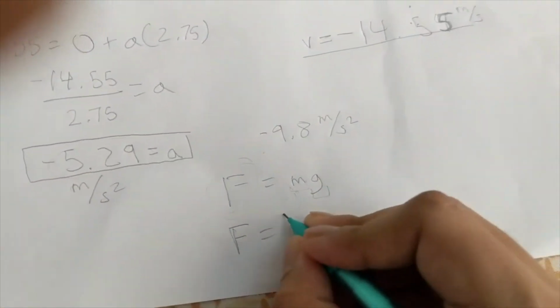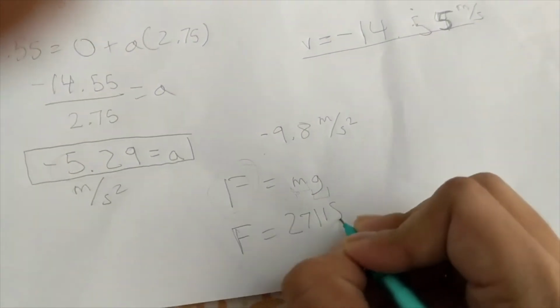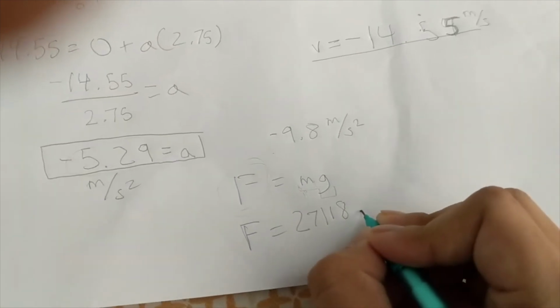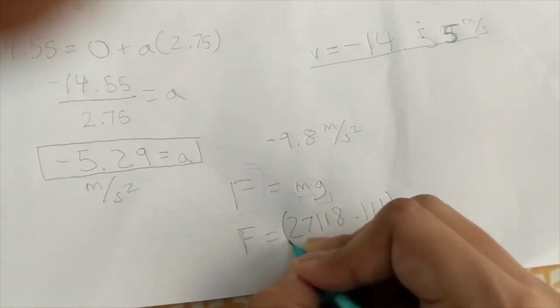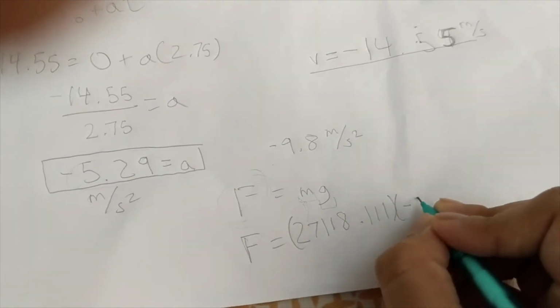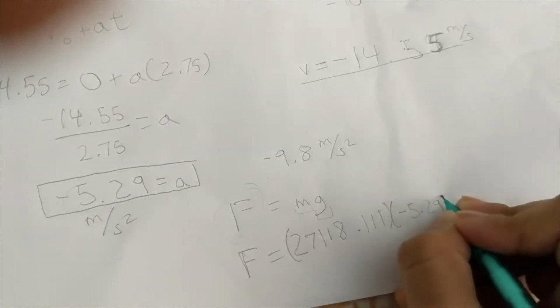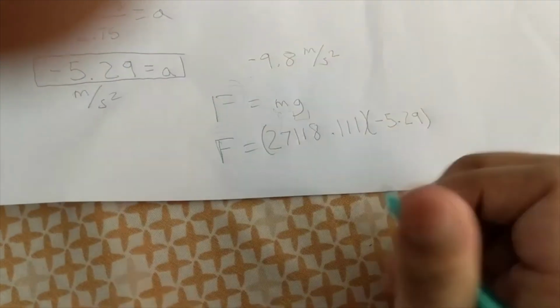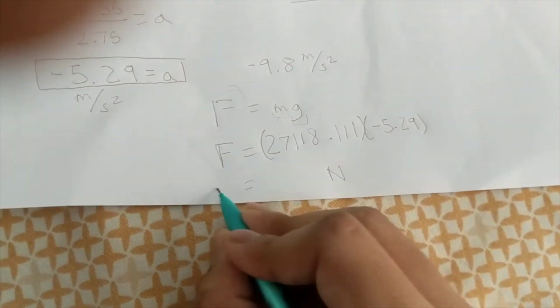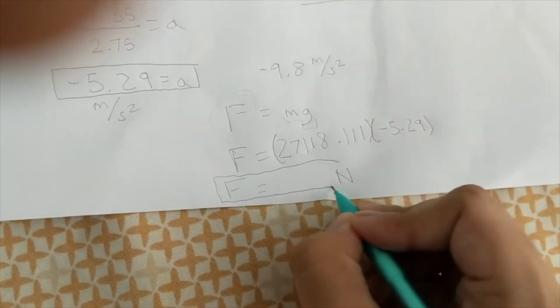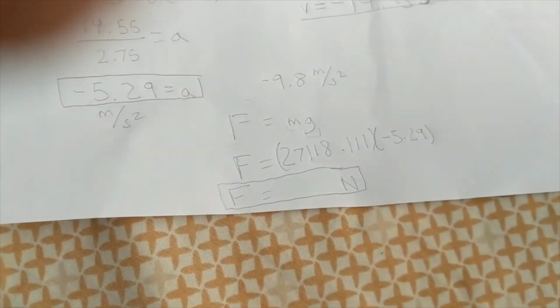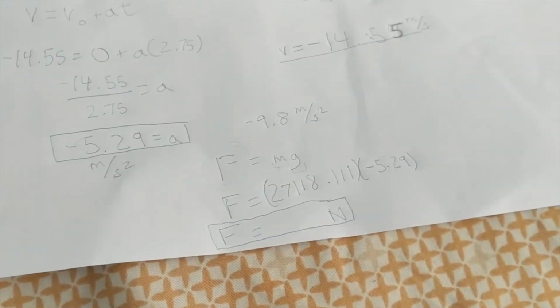Okay, it's 27,118.111, and that's going to be multiplied times negative 5.29. And in newtons, you get a number that will be the gravitational force acting on an anvil in Minecraft.